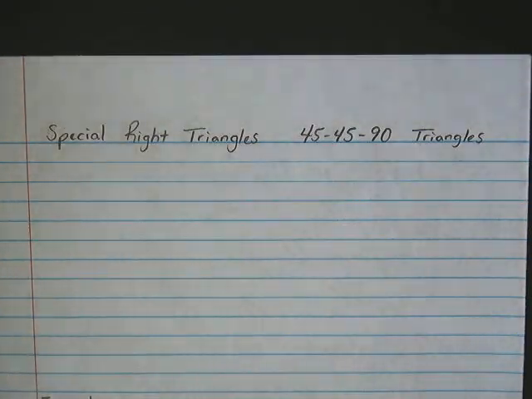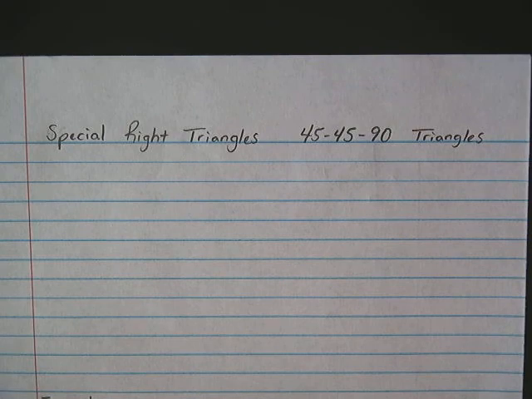Yesterday we worked with the Pythagorean theorem and we learned how to find the side of a right triangle if we know two of the sides. Today and the next couple days we will be working with right triangles still, but we're going to learn about two special types of right triangles. And we're going to learn about their properties and how we can use those properties to help us find the sides of those right triangles.